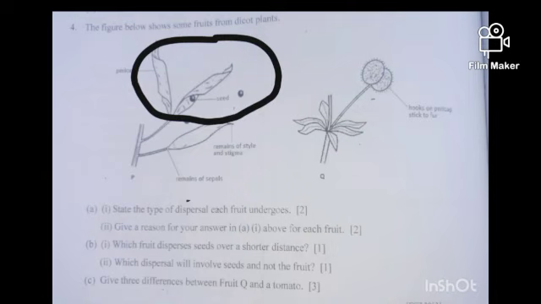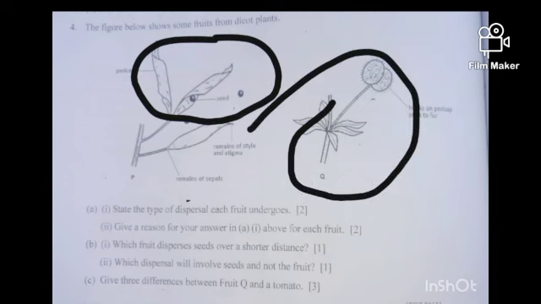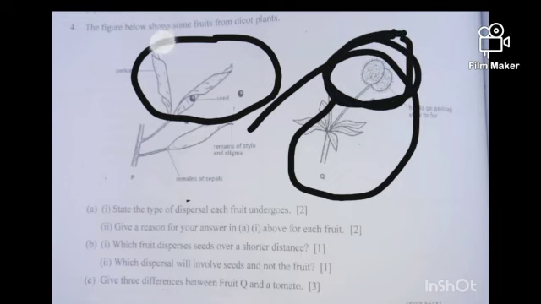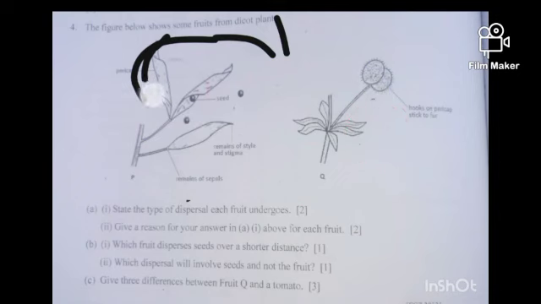Then when we look at the fruit Q, what we have also noticed is that there are hooks, and these hooks allow the fruit to stick to the fur of an animal and be carried to other places, and also they will be able to germinate. So these characteristics are the ones that are going to give us the type of dispersal these two types of seeds will probably undergo.